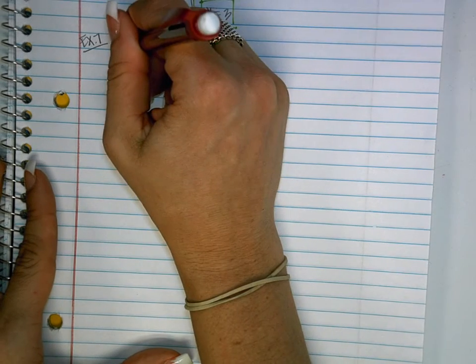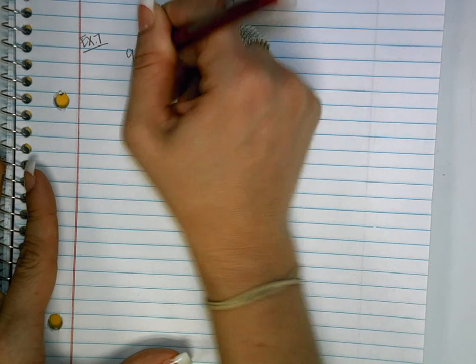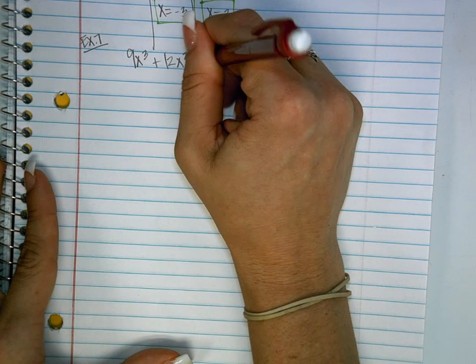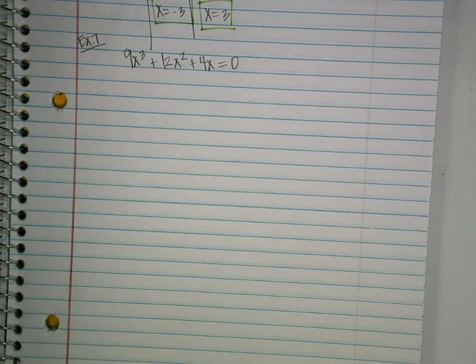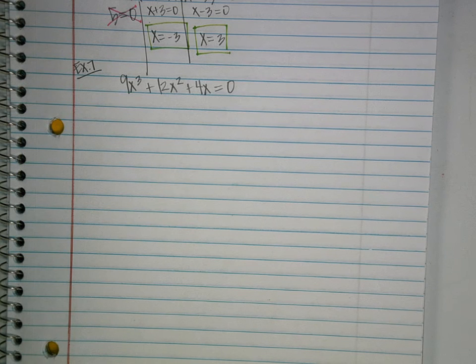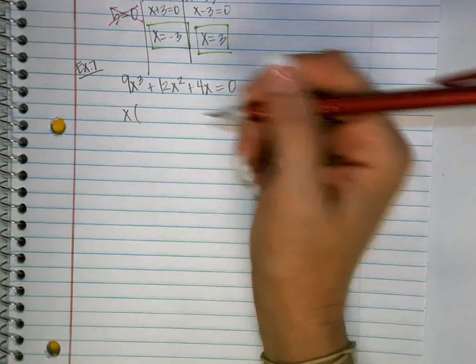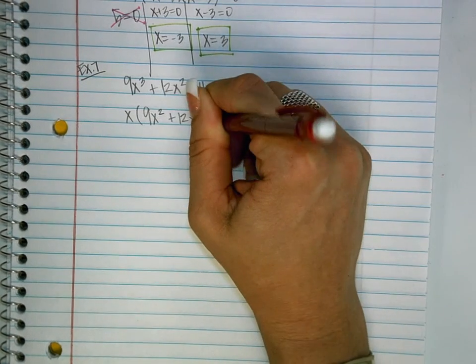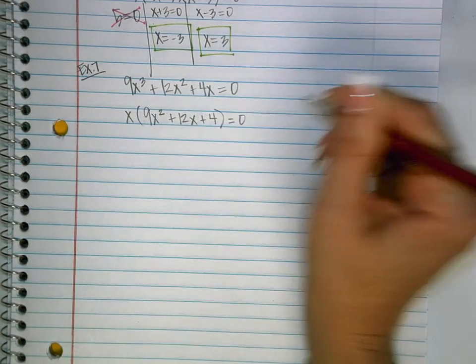Let's try another one. How about 9x cubed plus 12x squared plus 4x equals 0. So this is already set equal to 0, so we need to solve. So how could I factor? Take out an x. Take out a GCF, right. We'll be left behind with 9x squared plus 12x plus 4 equals 0.